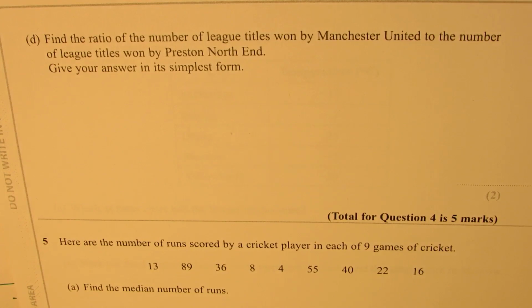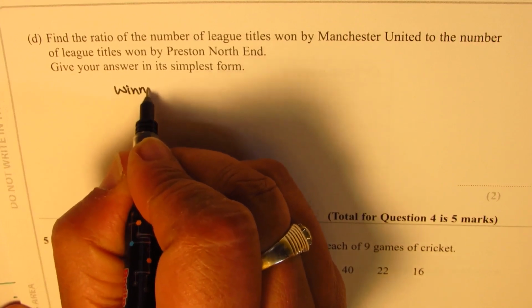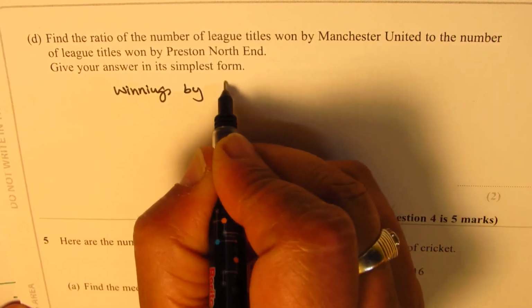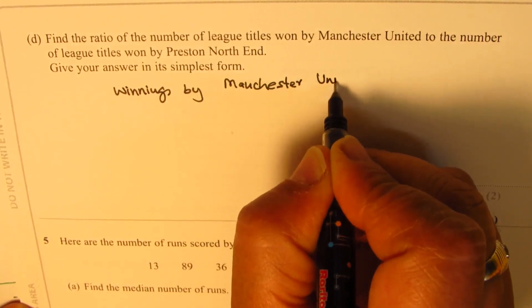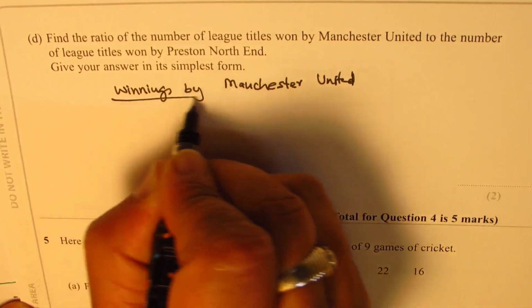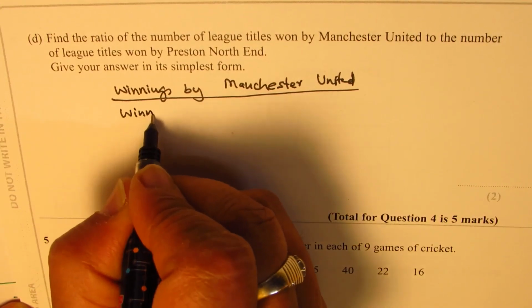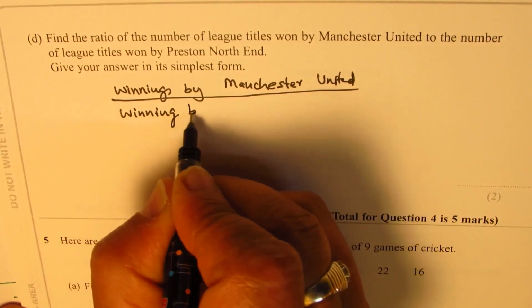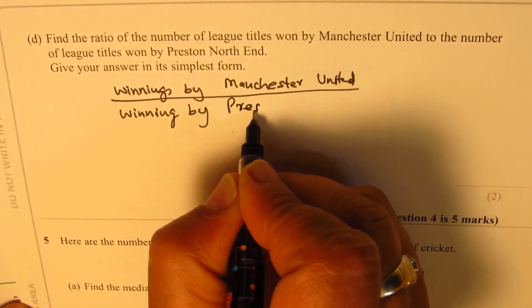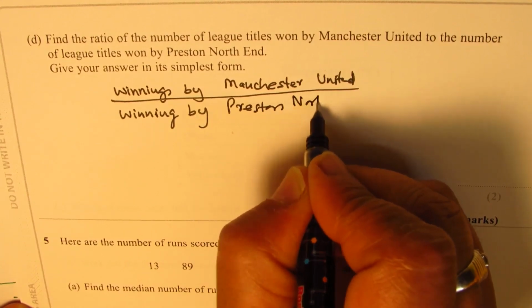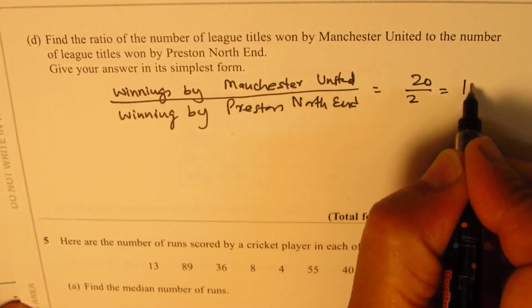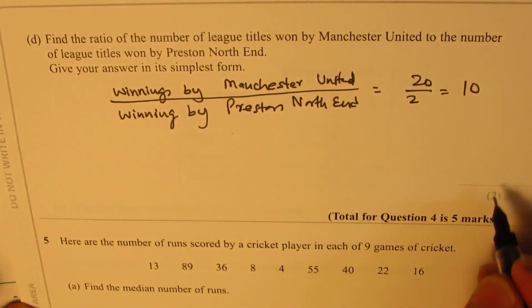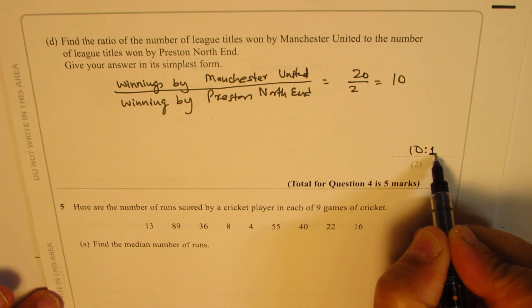Find the ratio of number of league titles won by Manchester United. So winnings by Manchester United divided by winnings by Preston North End, which is 20 over 2 and is 10, right? So in the simplest form, it is 10 to 1, correct?